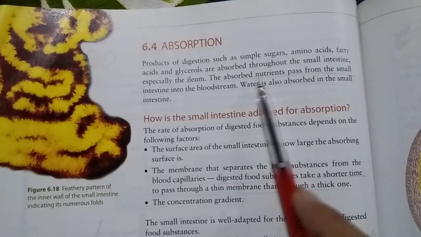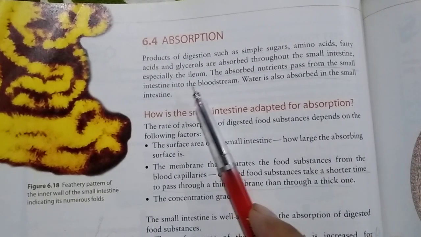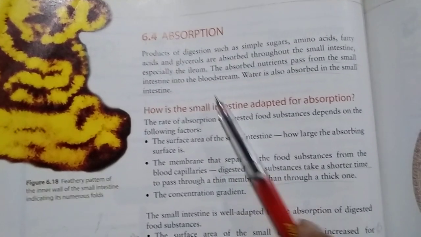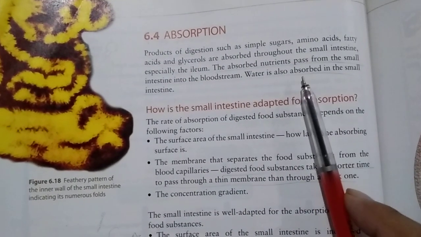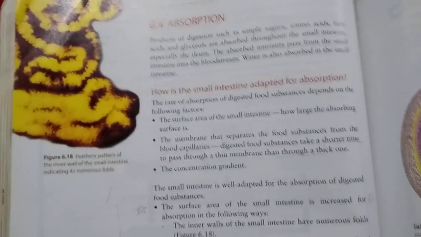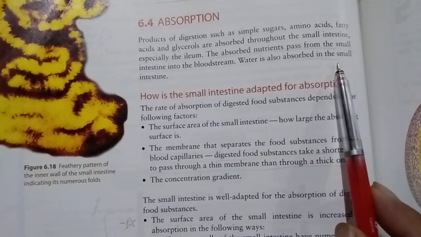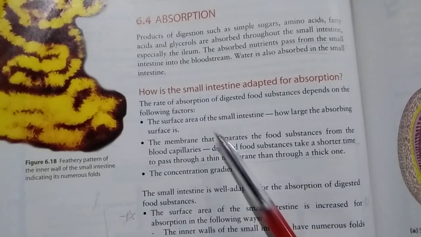The absorbed nutrients pass from the small intestine into the bloodstream. Water is also absorbed in the small intestine. Food absorption and water absorption take place in the small intestine.